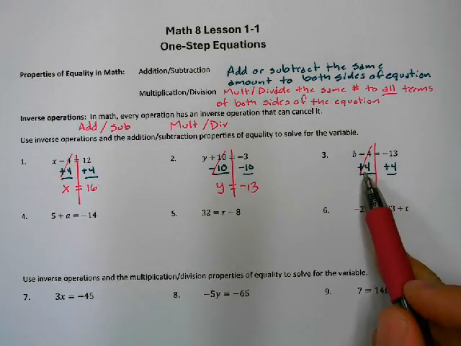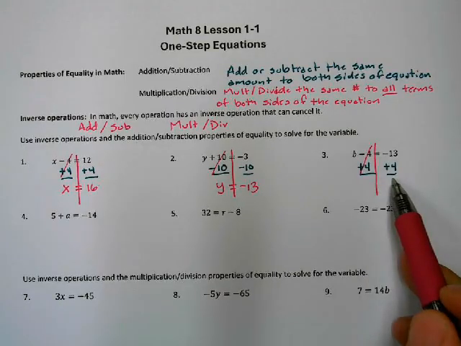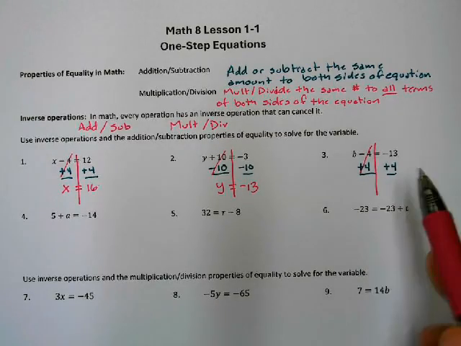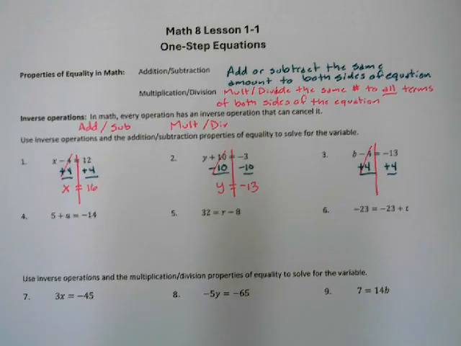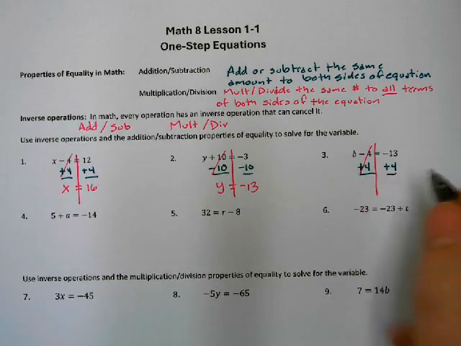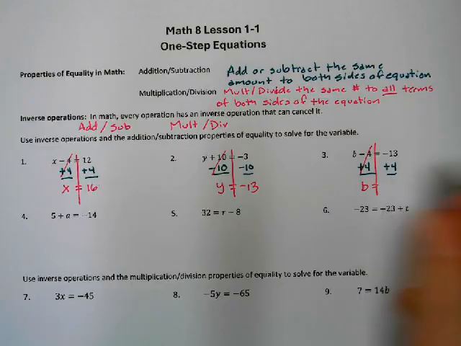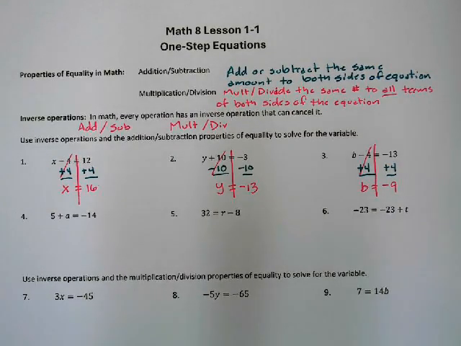Because you could subtract 4 from both sides. But if you did that, you'd still have b minus 8 over here on this side. So double check what you're doing. Pay attention. It never hurts to do a little double check. So we get b equals negative 13 plus 4. That should be negative 9. All right, we're going to keep moving.